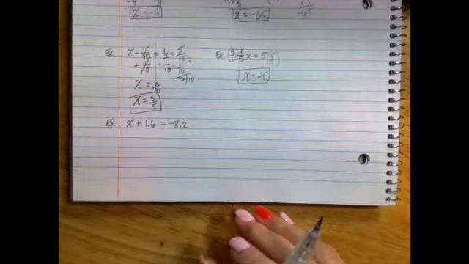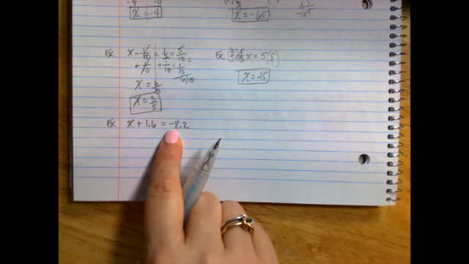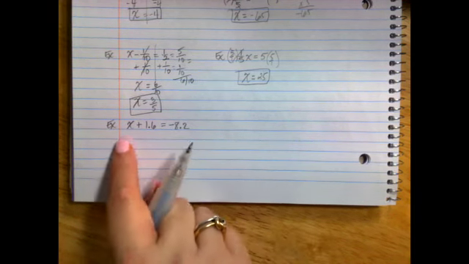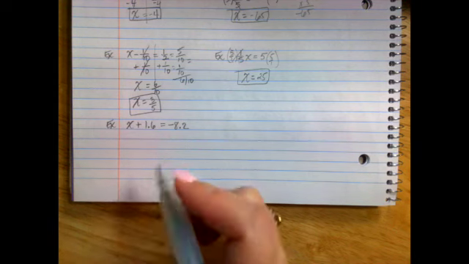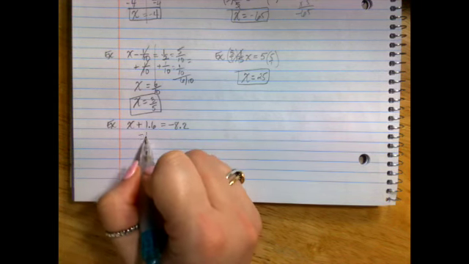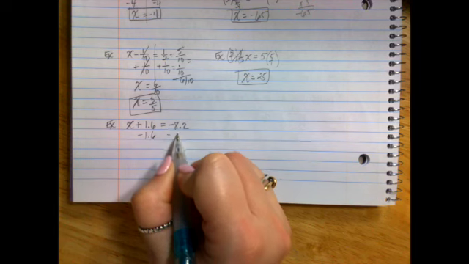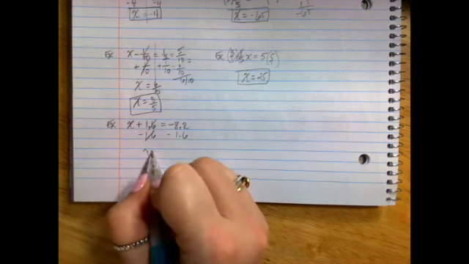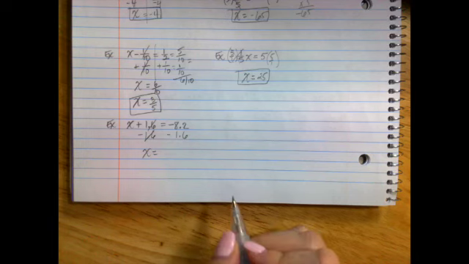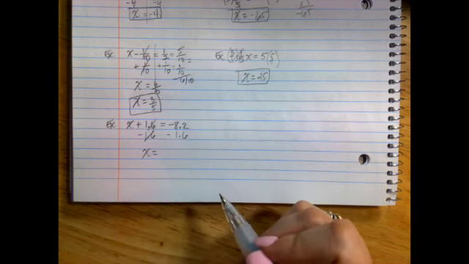Finally, what if they throw decimals and rational numbers at you? Start on your side with your variable. I'm going to do the opposite, so I'm going to subtract 1.6 from both sides. Those cancel. I've isolated my x. Now I have to remember my integer rules.